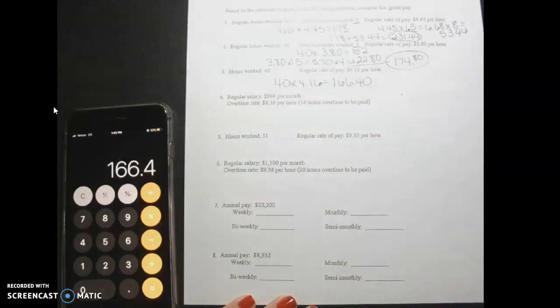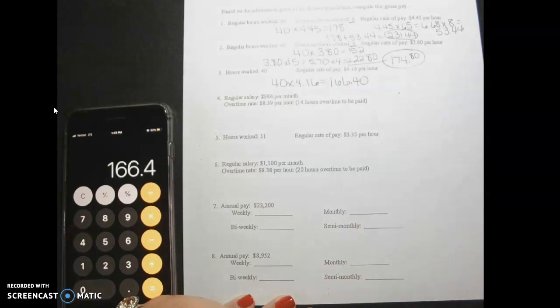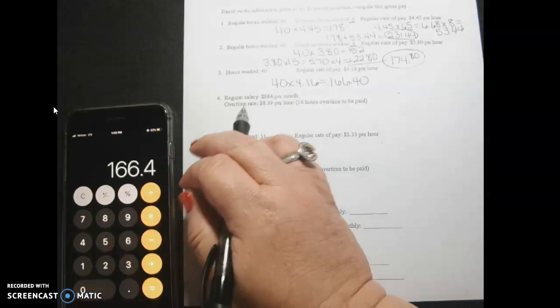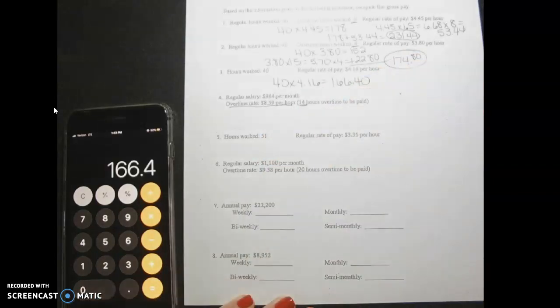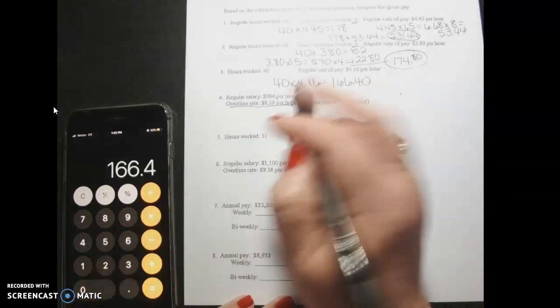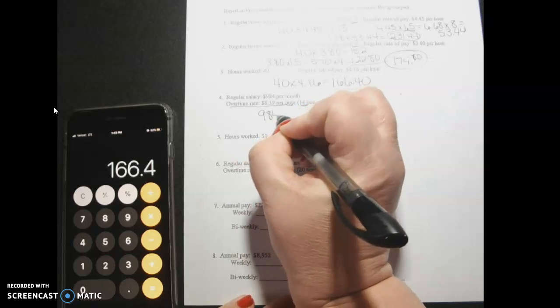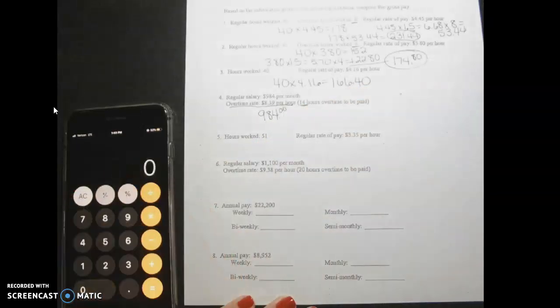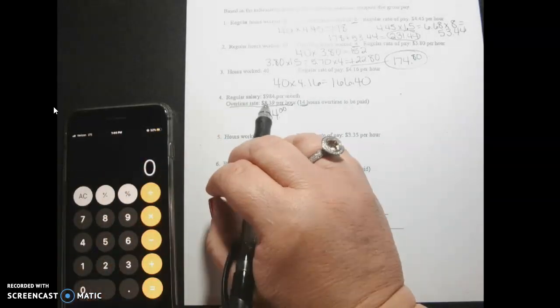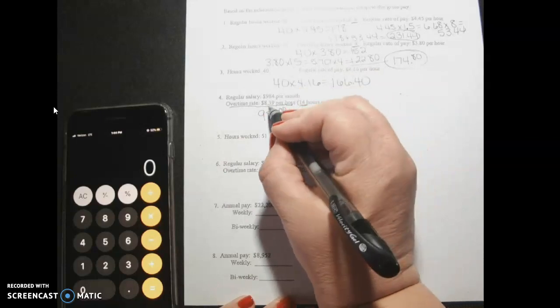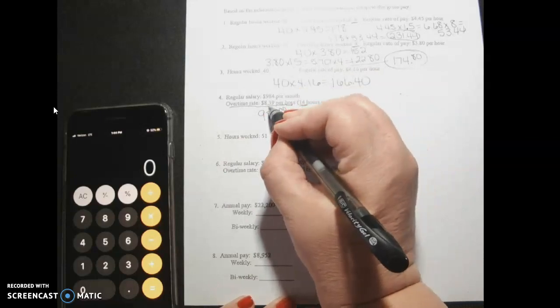Number 4 is a little bit different. Your regular salary is $984 per month. Your overtime rate is $8.39, and you worked 14 hours of overtime. Your regular salary is $984. You're going to get that amount no matter what. That is the amount that you receive per month. But you did work some overtime. This time it says overtime rate. Do we need to take $8.39 times 1.5?